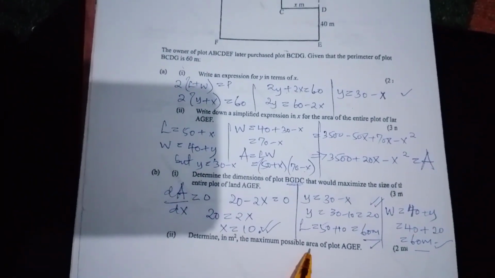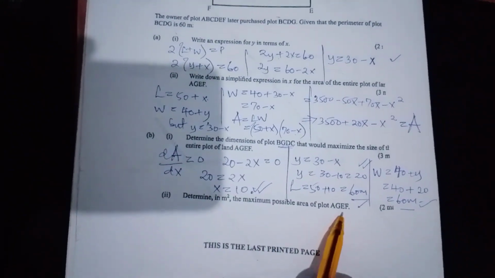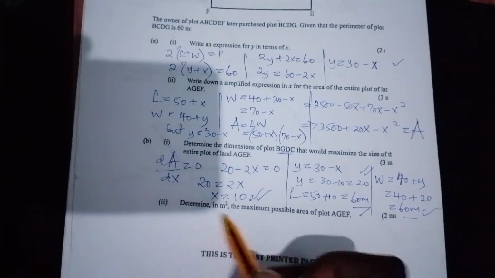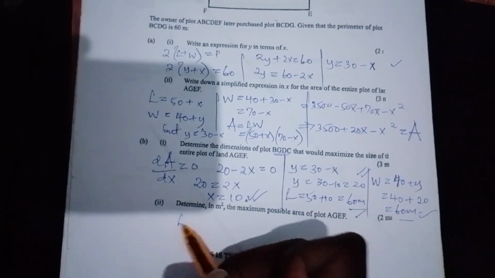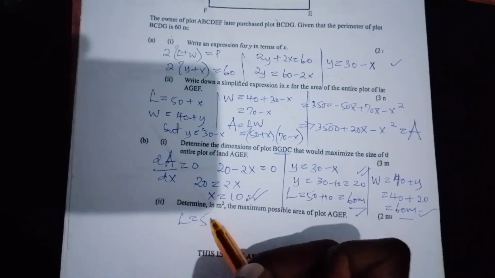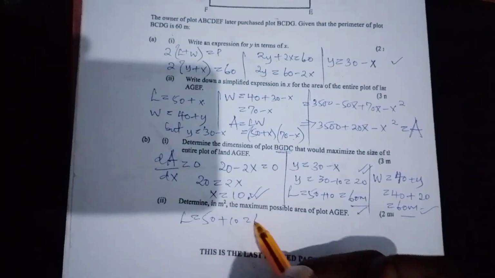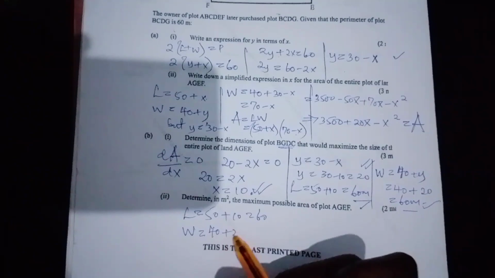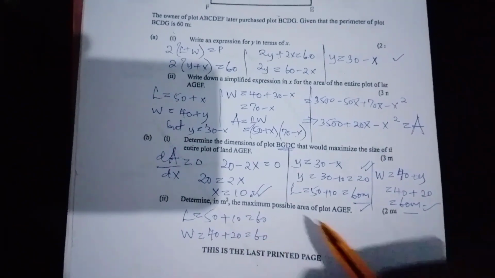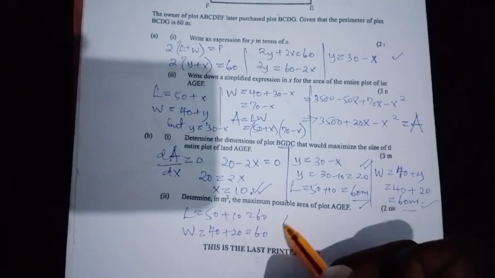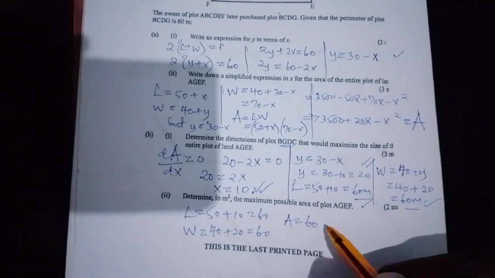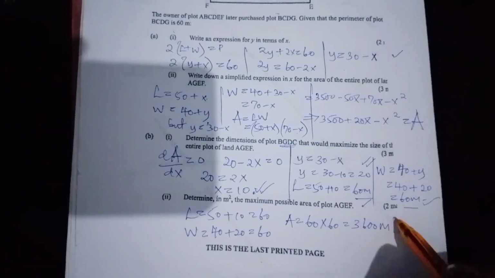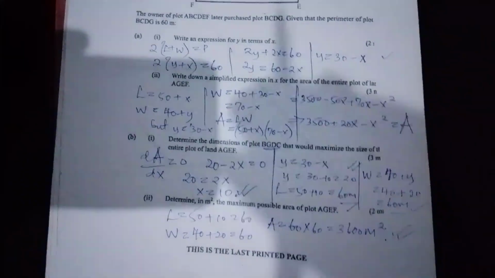So the maximum possible area of the entire plot: after getting x and y, we substitute the length as we have already calculated. We have 50 plus 10, which is 60, and for the width we have 40 plus 20, which is 60. So the maximum possible area, we have 60 multiplied by 60, which gets 2600 meters squared.